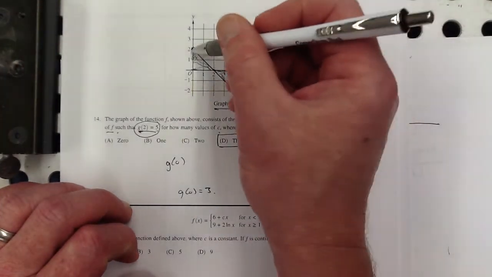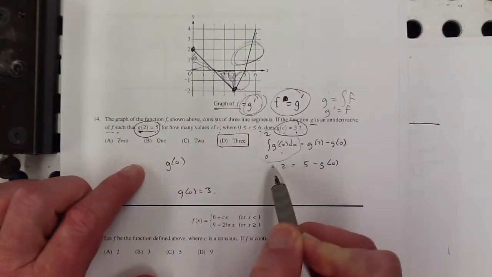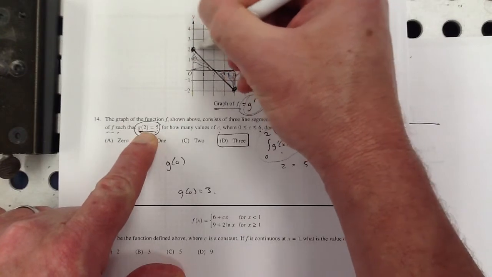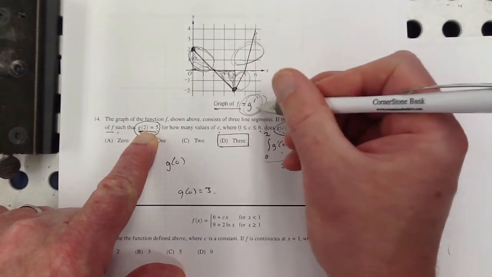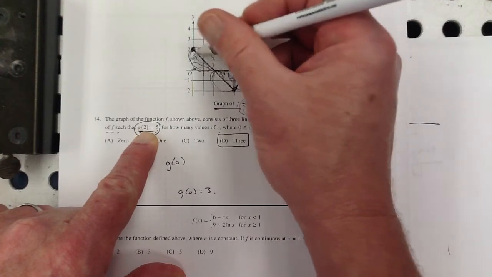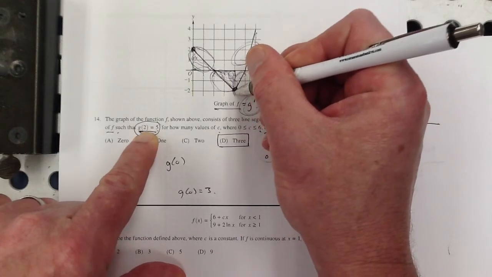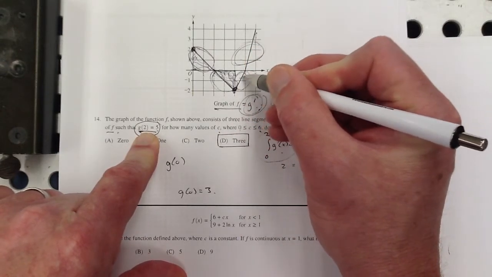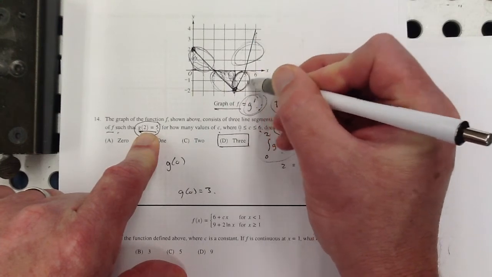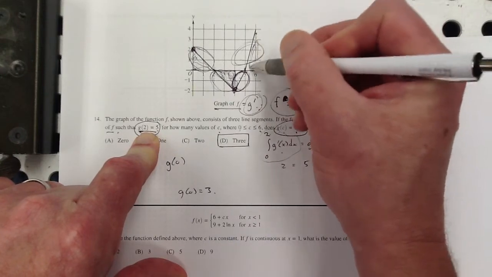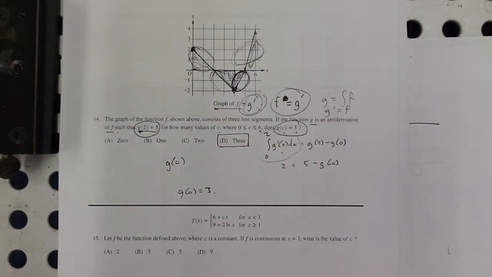Right? So I'm looking at these slopes. If g of 0 is equal to 3 here, and then it goes up to g of 2 is 5, because it's increasing, those are positive slopes. And then it decreases the same amount, gets back to g of 4 is equal to 3, and then it decreases a little bit more. Those are negative slopes underneath the axis, and then it increases, but if you look at this area, it's bigger than this area, so it's going to pass 3 again. So 14, I think, is D, 3 times. That's tricky.